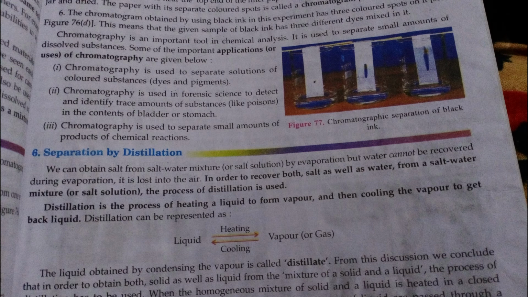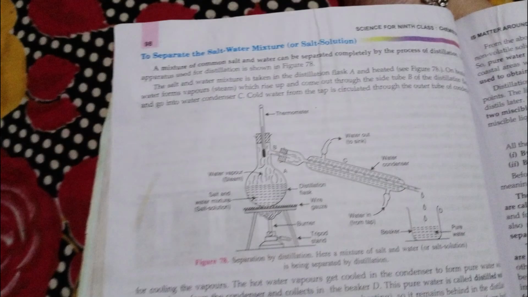Next one we have separation by distillation. You can see, to separate a salt water mixture, especially in order to get good drinking water, we can use this. We have an experiment. A mixture of common salt and water can be separated by the process of distillation. All that we need is a distillation apparatus. Please see the diagram, children. Salt and water mixture is taken in the round bottom flask.